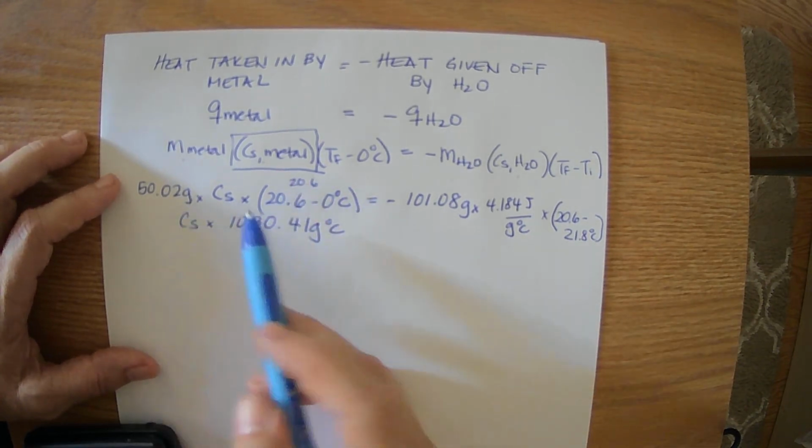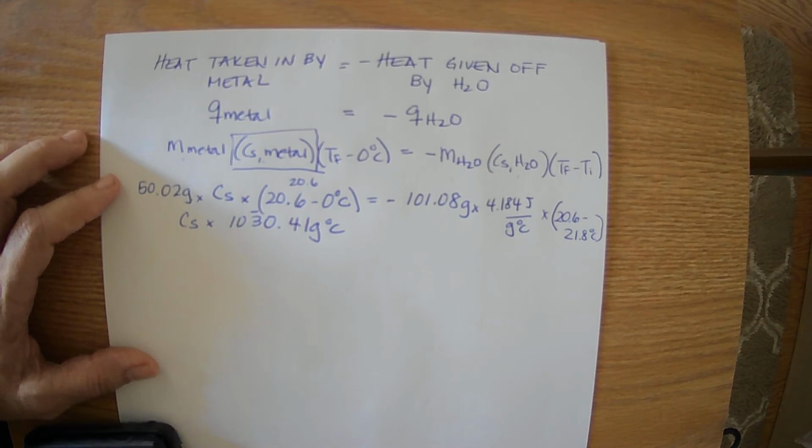Notice there's 3 sig figs here when I multiply, so I'm going to put my line here, make sure I don't forget that.